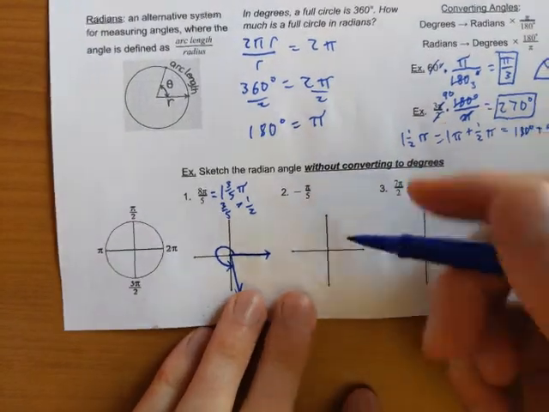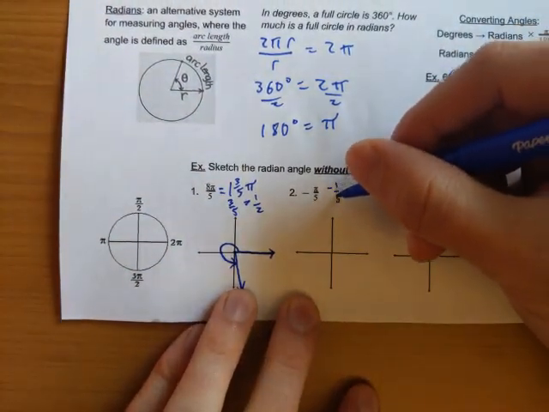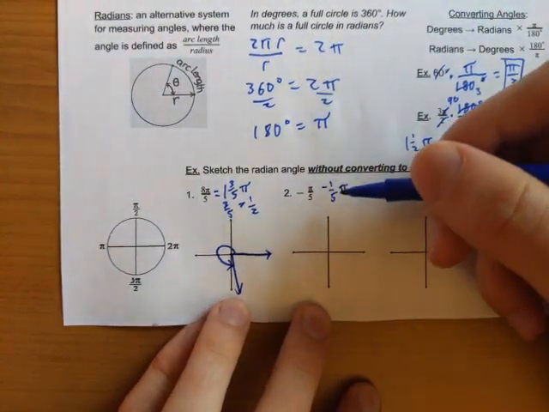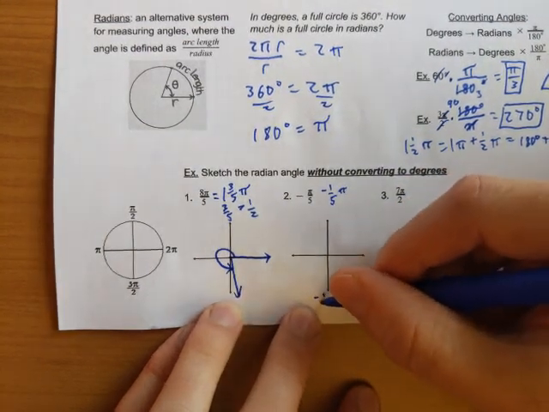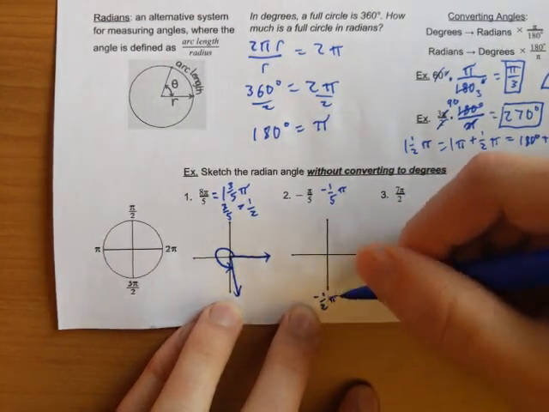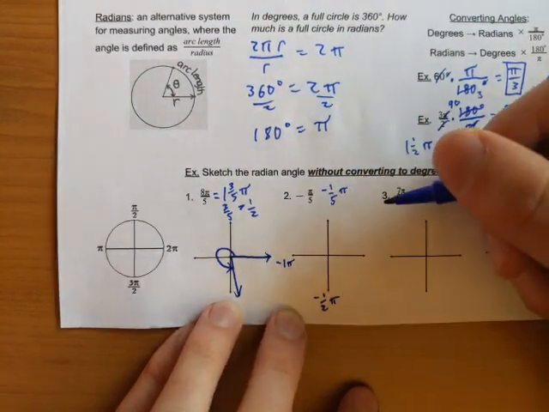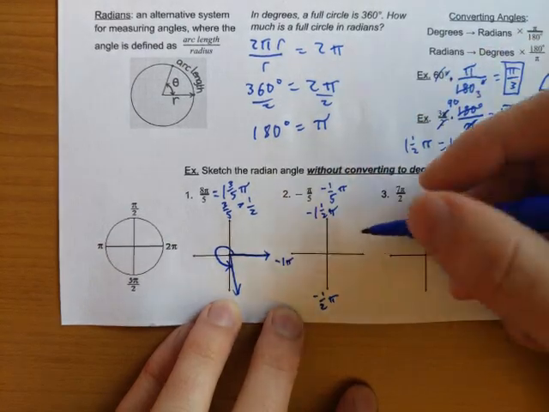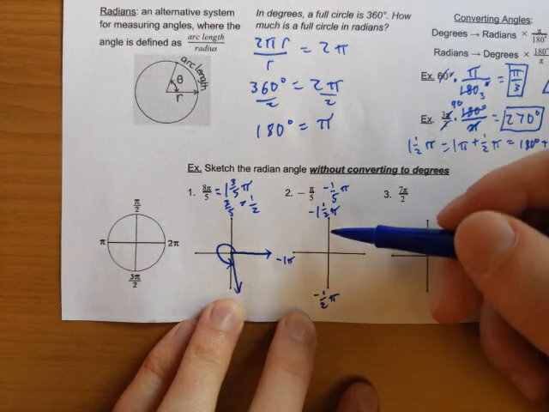All right. Now, if we're going negative pi over 5, this is just negative 1/5 pi. Well, 1/5, that's a pretty small fraction. That's less than 1/2. So if we went negative, we'd have negative pi over 2, or negative half a pi. And we'd have negative 1 pi, and then this would be negative 1.5 pi's, and then back to negative 2 pi's there. But we haven't even done much of that at all.